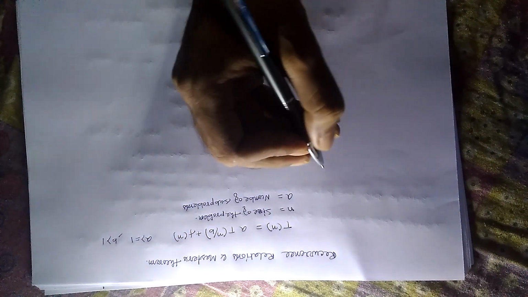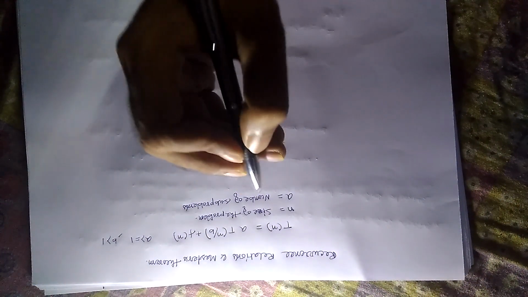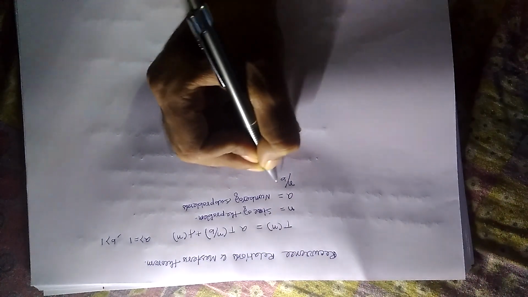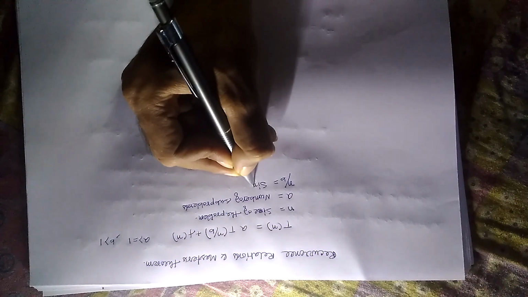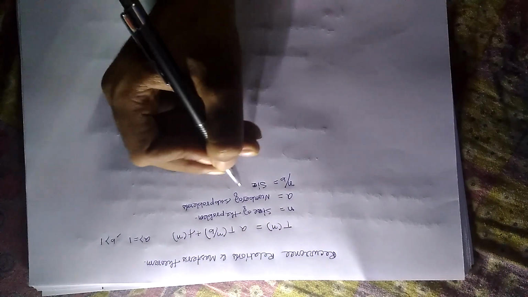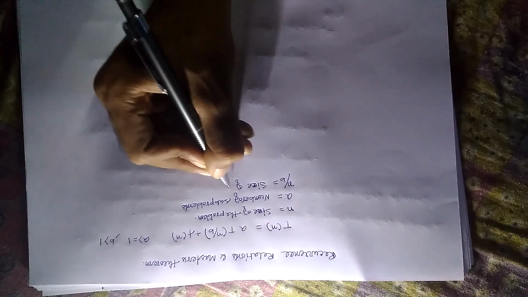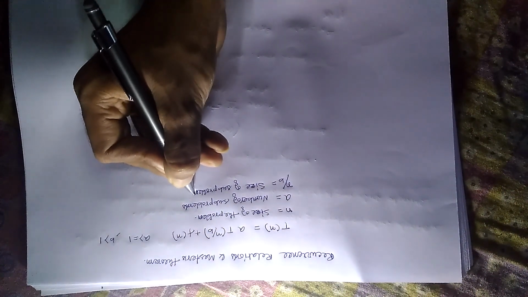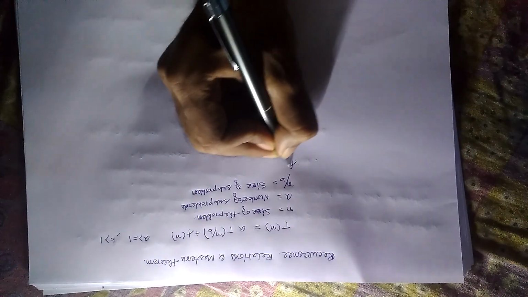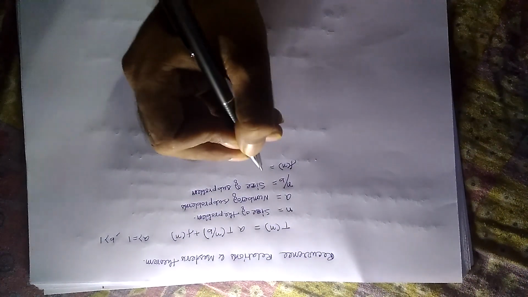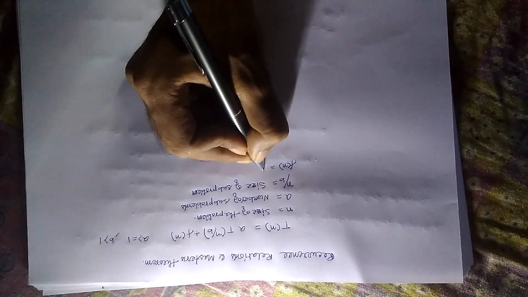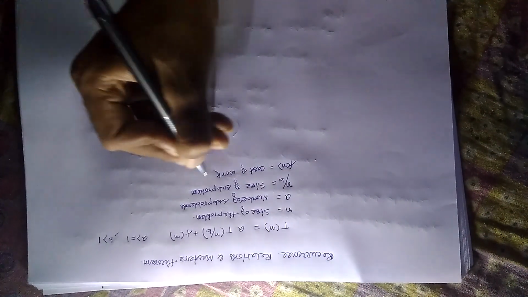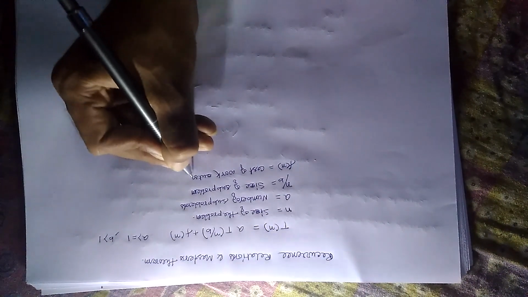And n/b is the size of the subproblem. We assume that every subproblem has the same size. And f(n) is the cost of work done outside the recursive call.